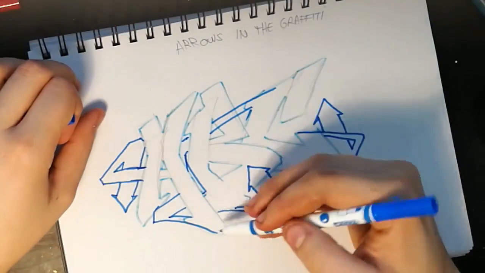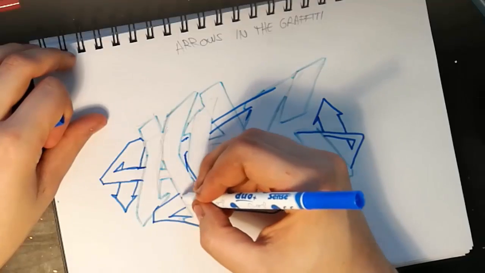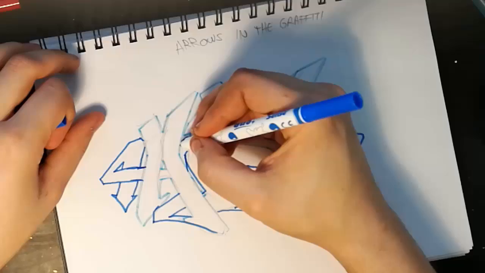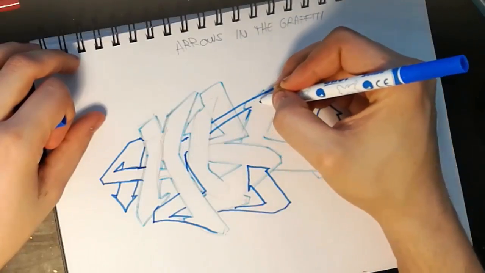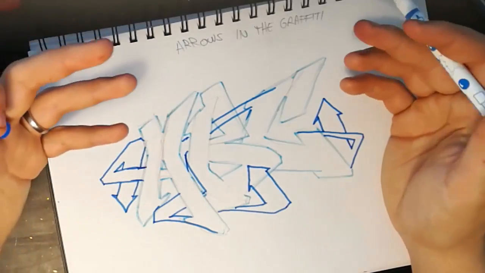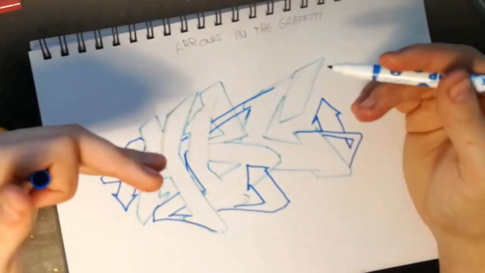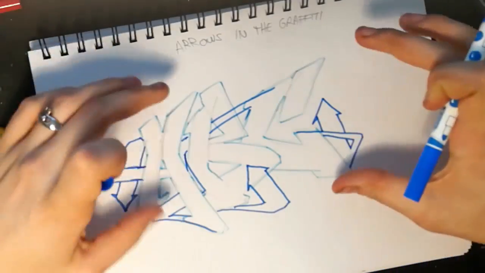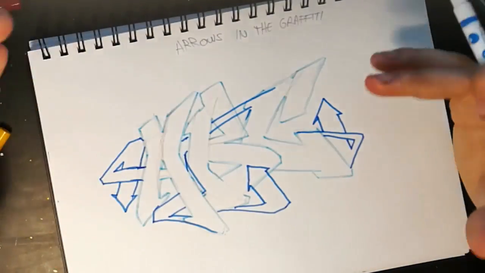So what I did right here is, instead of making an arrow point, I decided to go behind the letter and through this hole in the B and connect it with a C on the top. And you could use this to your own advantage to maybe, like I said, give a little bit more interest to the whole piece by itself.